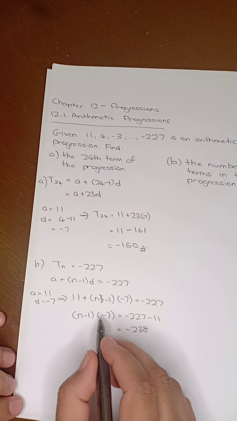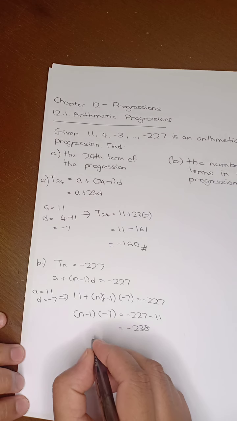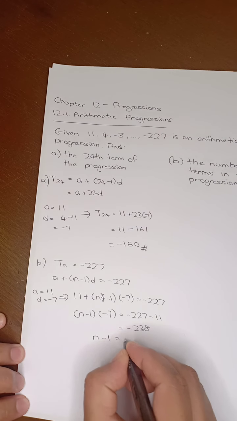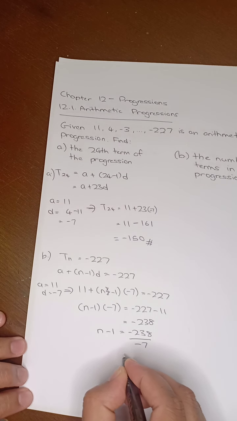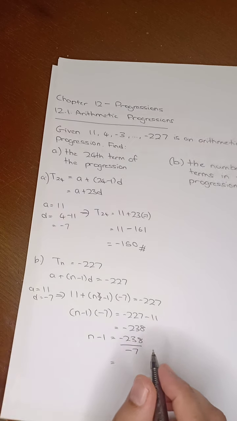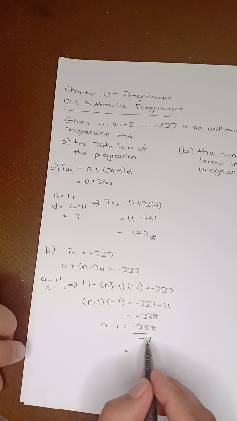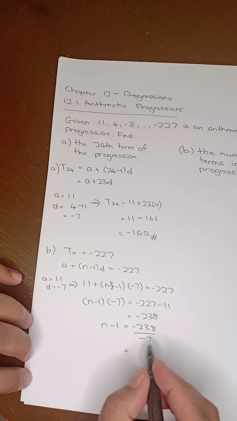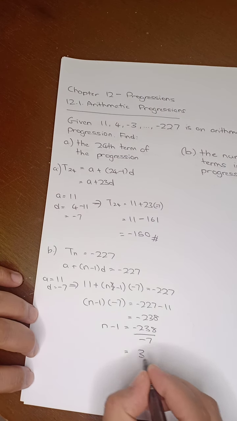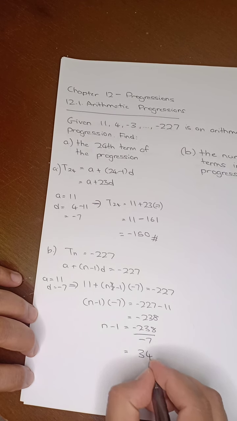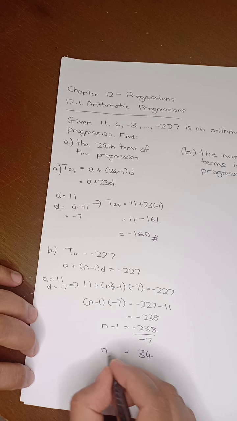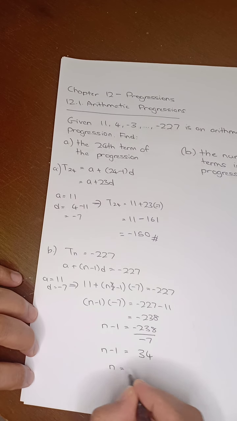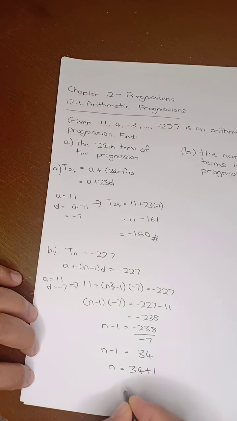After this, bring negative 7 to your right, you get n minus 1 equals negative 238 divided by negative 7. Let's see whether we can divide these to get a round number. Yes, I think so. It's 34. Negative and negative, when you divide, becomes positive. This is n minus 1. So to get n, it's 34 plus 1, so 35.